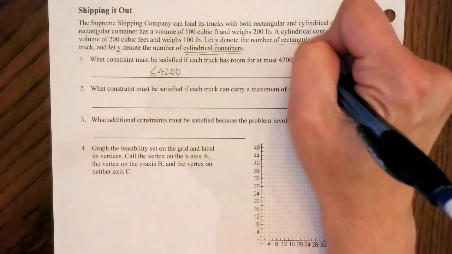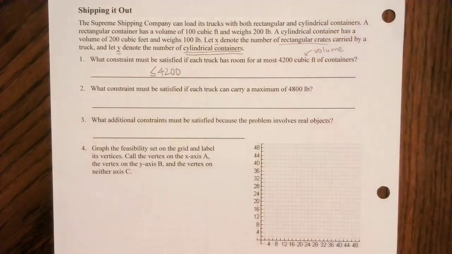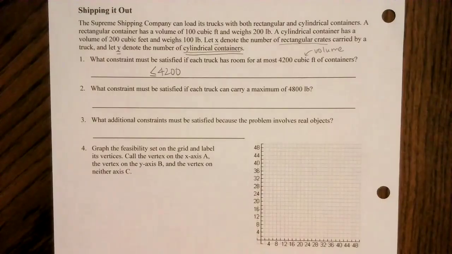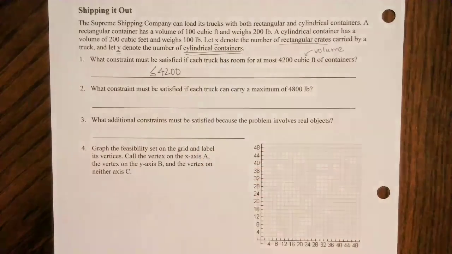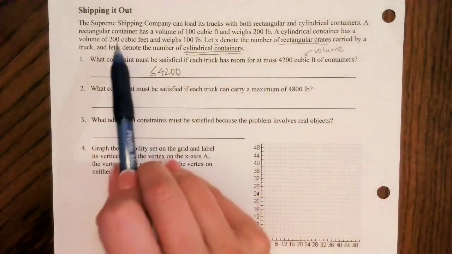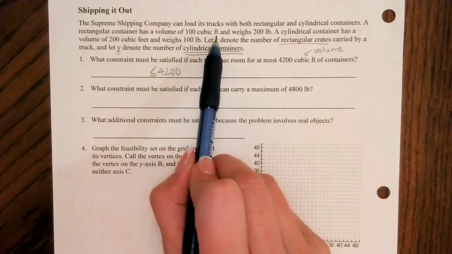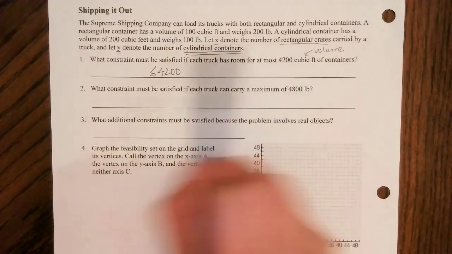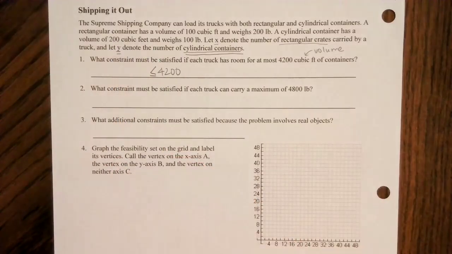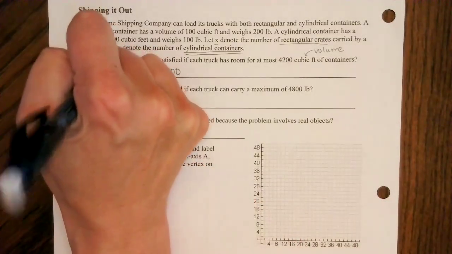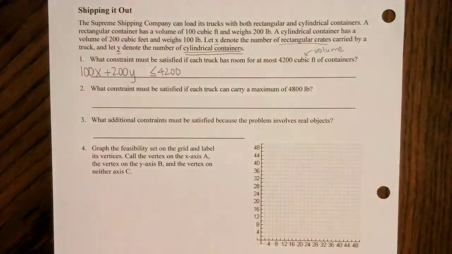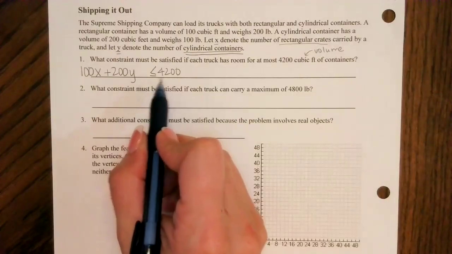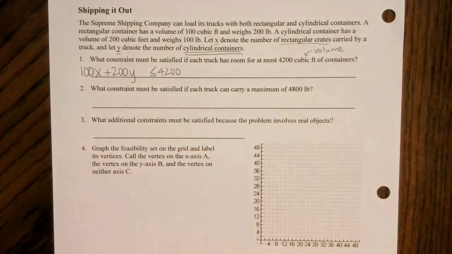All right, when we're talking about this cubic feet, we're talking about volume. So this constraint is going to discuss the volume of this truck. And of course, we're going back to these definitions of X and Y. So for our rectangular ones, it says it takes up a volume of 100 cubic feet. And the cylindrical one takes 200 cubic feet. So we would say 100 times each rectangular plus 200 times each cylindrical has to be less than or equal to 4,200 because that's our capacity. So that's one of our constraints.